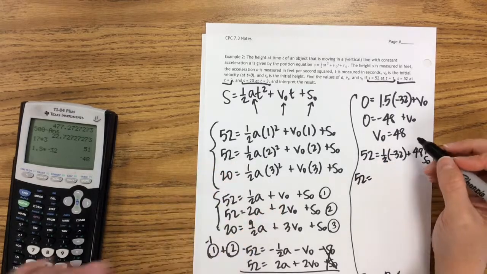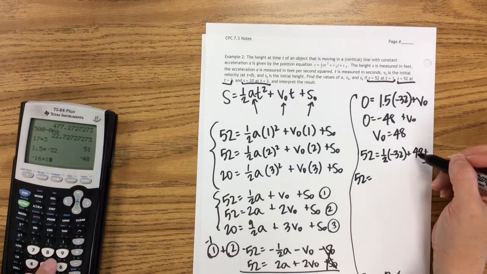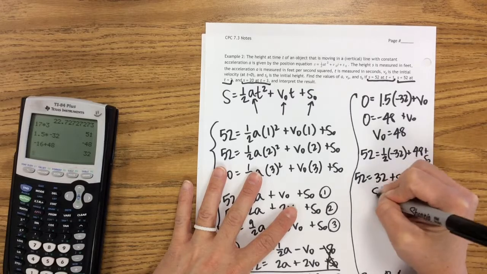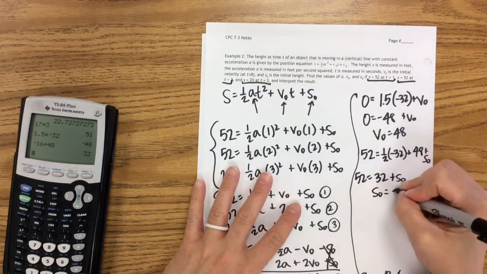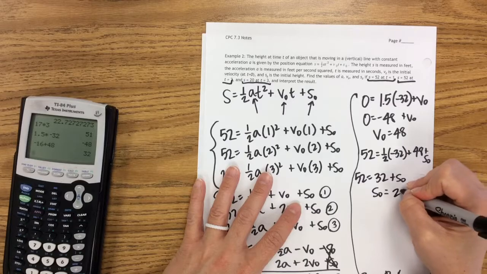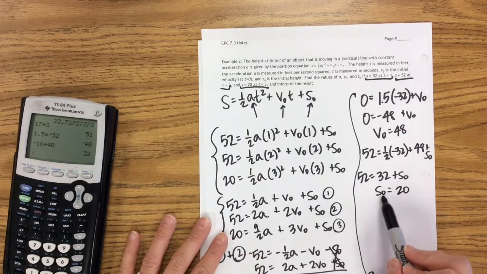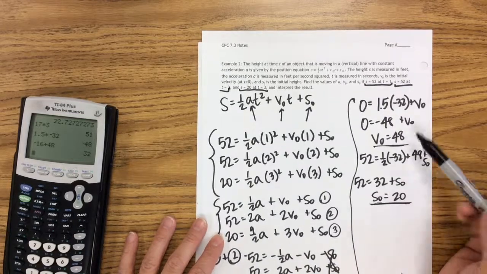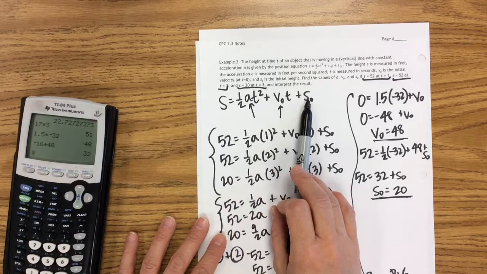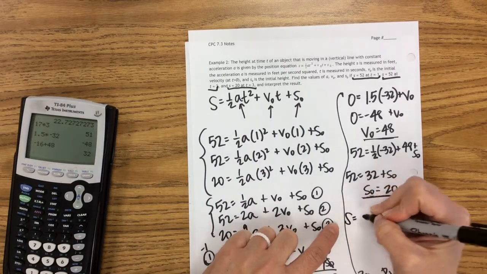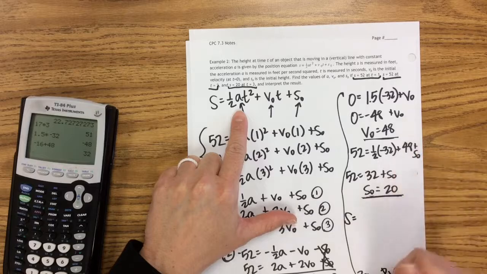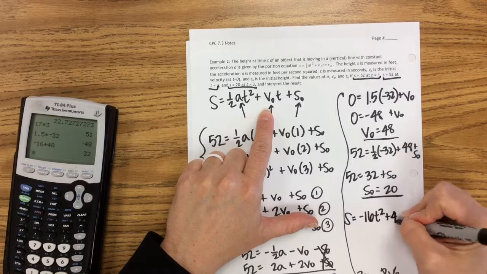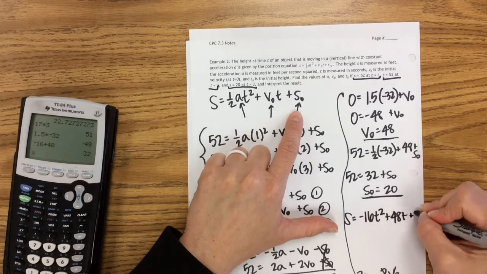52 equals, that's -16, plus the 48. So it's 32 plus s naught. So s naught would be 52 minus 32, which is 20. So I have my 3 answers here, here, and here. My final thing is going to be just to write an equation with those values plugged in. So s equals half times a, which would be -16t squared, plus 48t, plus 20.